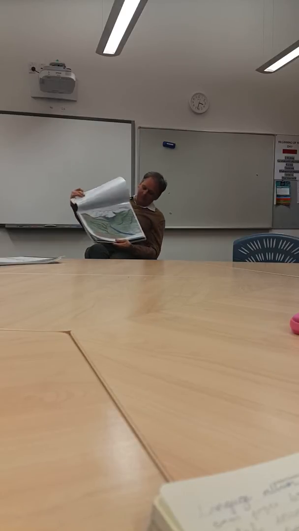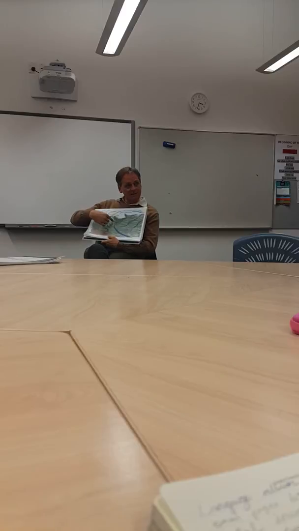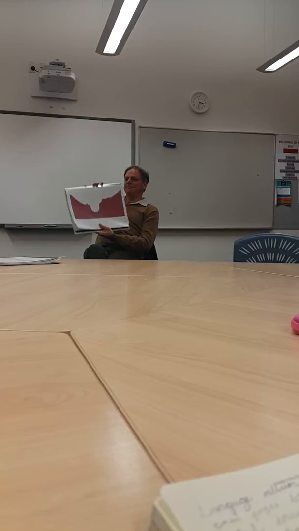But that shape there helps to understand how the river is formed. Can you see when you have hills and valleys, the river is always at the bottom of the valley? The river helps create the valley, but also the water goes to the bottom. So that's why the water is always at the bottom of the valley. No point drawing a picture and putting the river halfway up. It's always at the bottom of the valley.